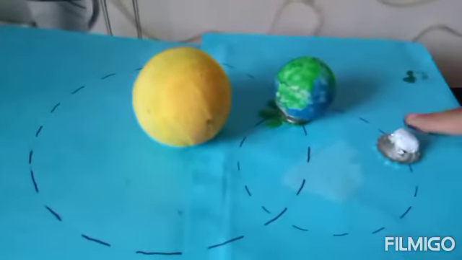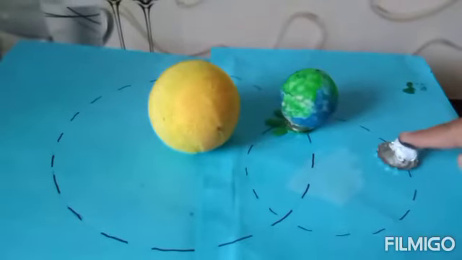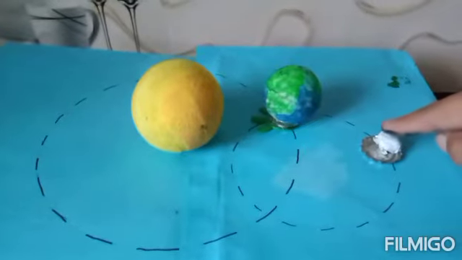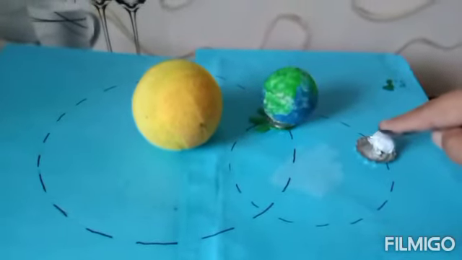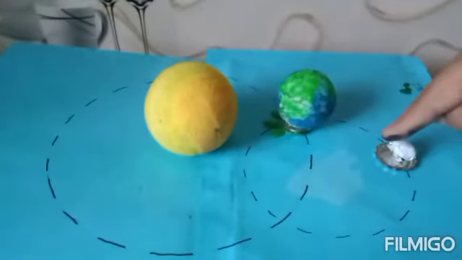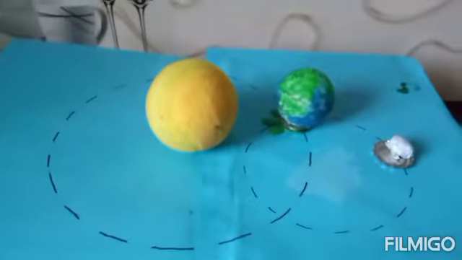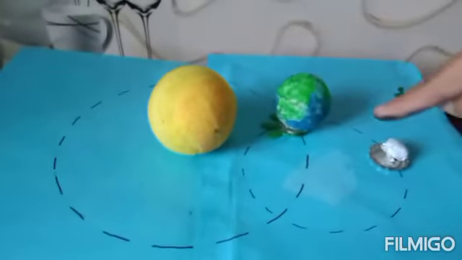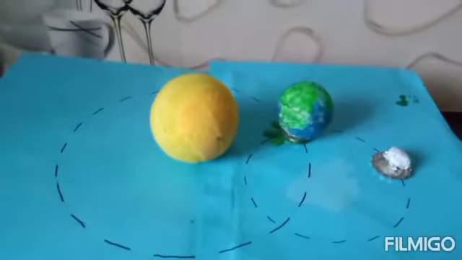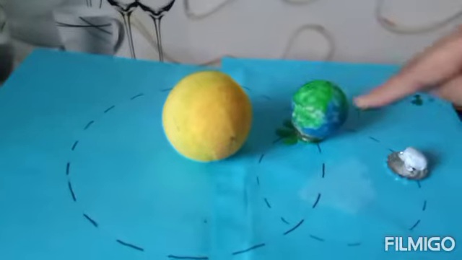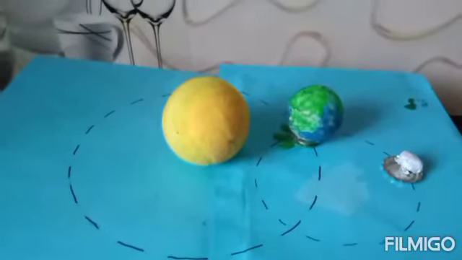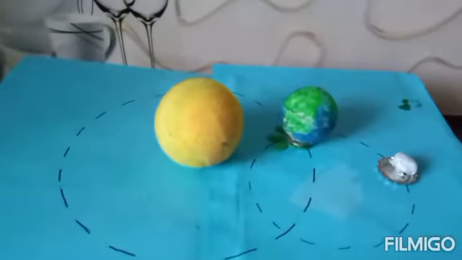Now let's look at this model. Please bear with its shape. It's not spherical. This is representing the moon here. The moon also revolves around the earth and seems to change its shape. Actually the moon doesn't change its shape. It's the light of the sun which falls on the moon and brightens its parts. So if the light from the sun falls on the moon, then we see the moon bright in the sky.